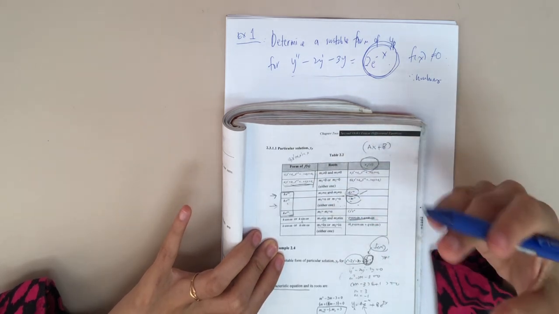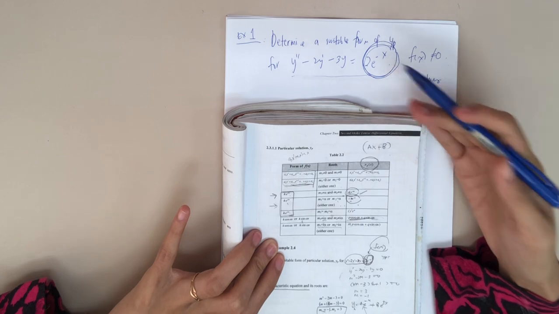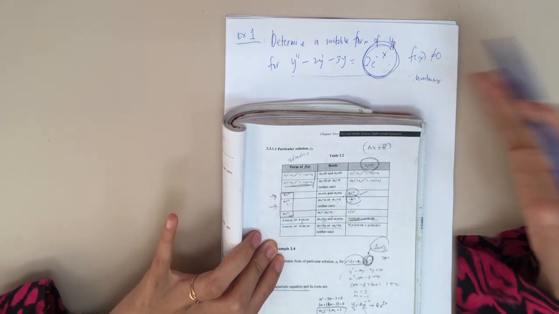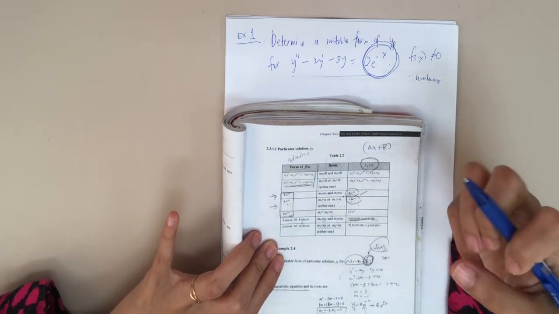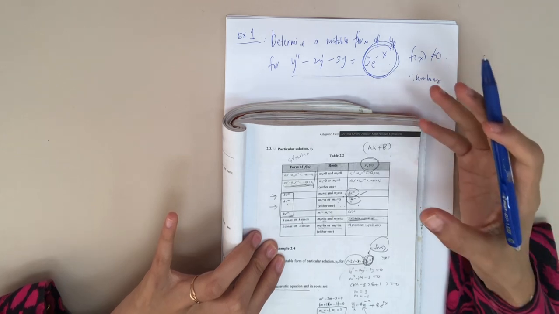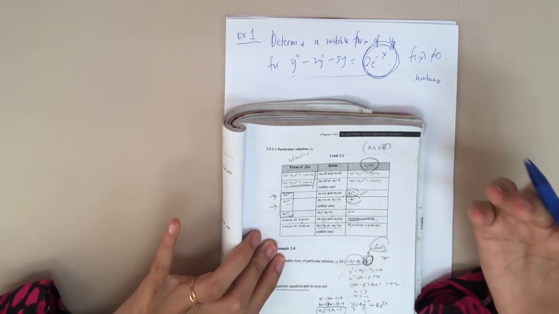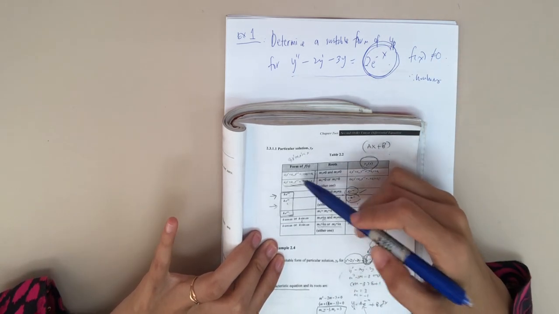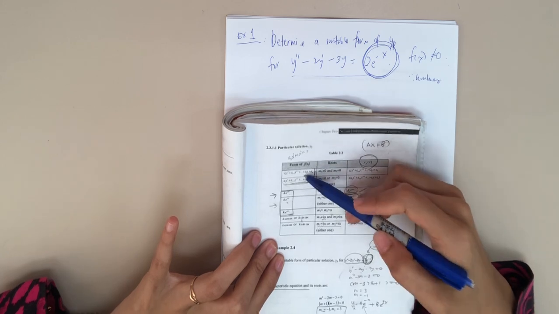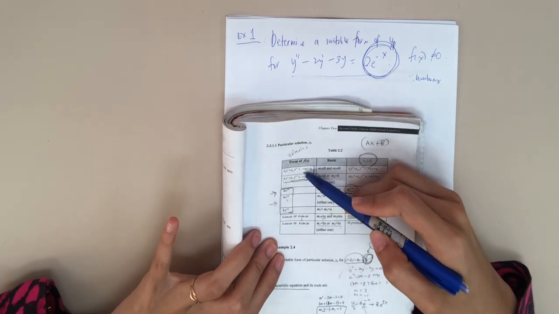Polynomial means x square plus ax plus x cube, for example. So it's an equation involving x square or a polynomial.